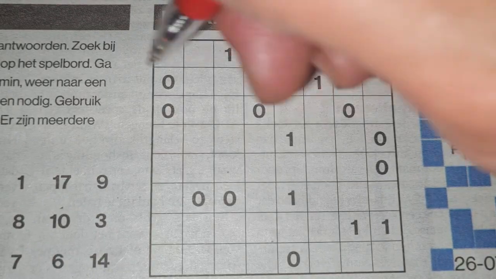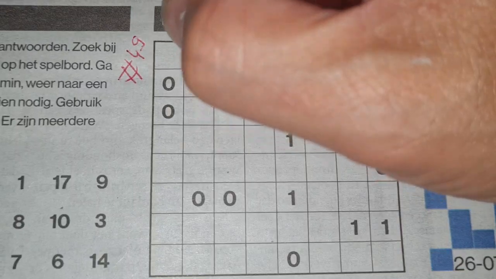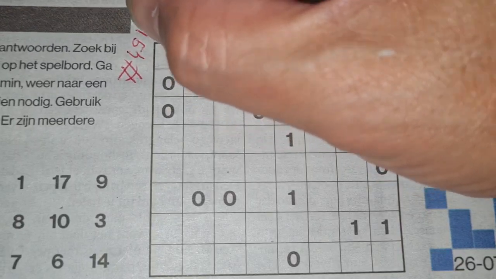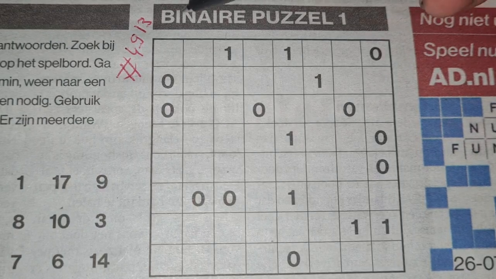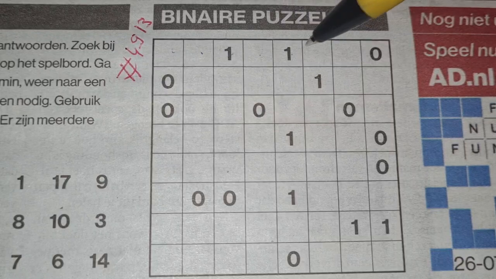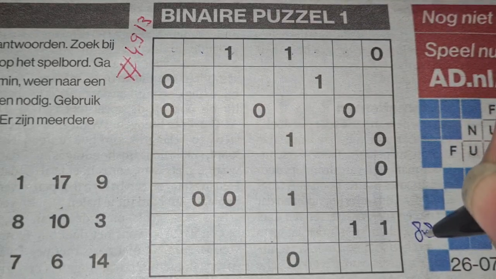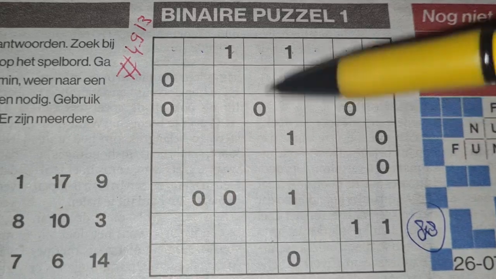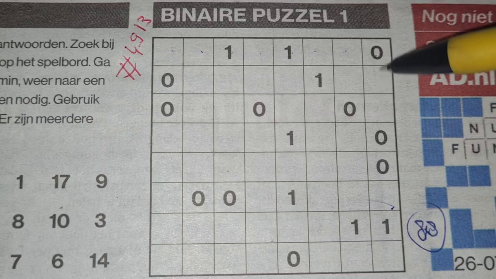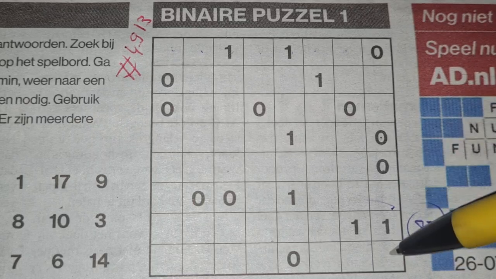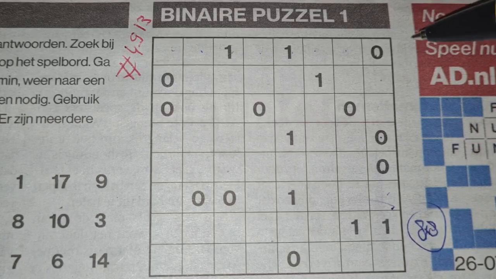Binary time. Number 4913. Alright, and what kind of binary puzzle is this one? Let me count the boxes. 1, 2, 3, 4, 5, 6, 7, 8. It's an 8 by 8 binary puzzle. That means in a row or in a column, there are always 4 O's and 4 ones. Alright, so let's get started.